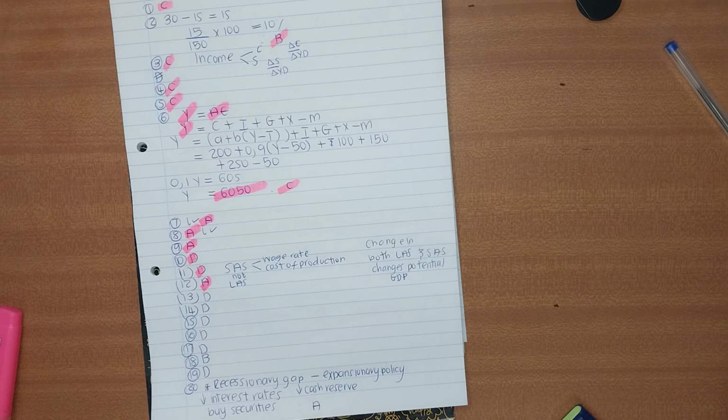And then number 13 says the monetary transmission mechanism works through the effects of changes in the money supply on. They are talking about monetary. Even if you don't understand what transmission mechanisms, a mechanism is basically a tool. So they are saying monetary tools works through the effects of changes in money supply on. They are basically asking you what instruments are of the monetary policy, right? And I said those instruments have to do with interest rates, they have to do with changes in the cash reserve requirement, and they have to do with changes in open market transactions.